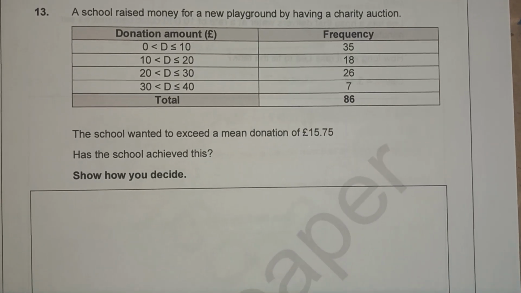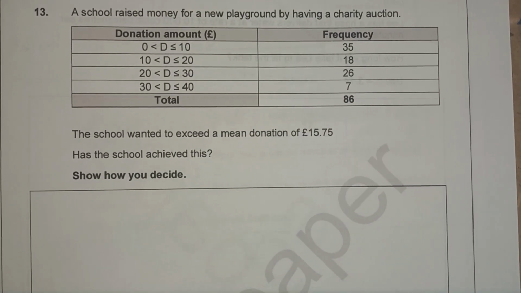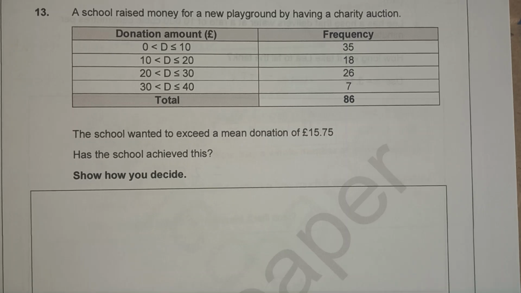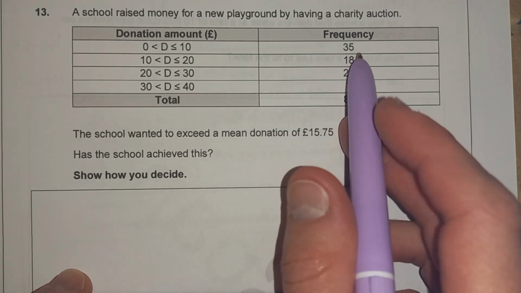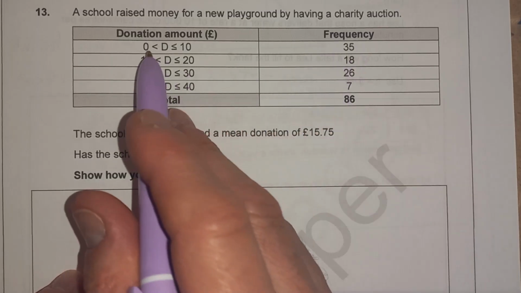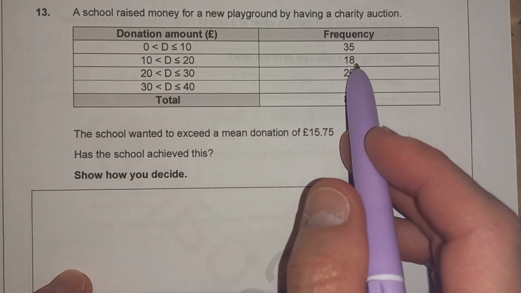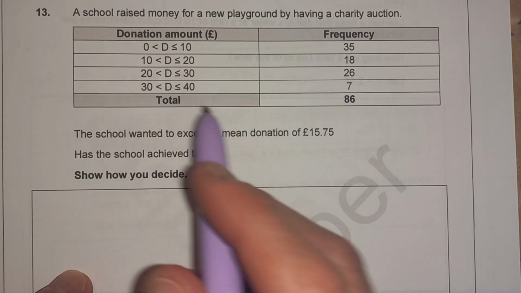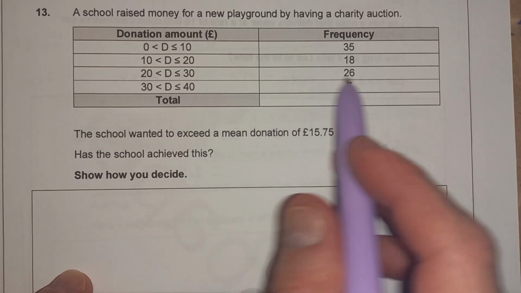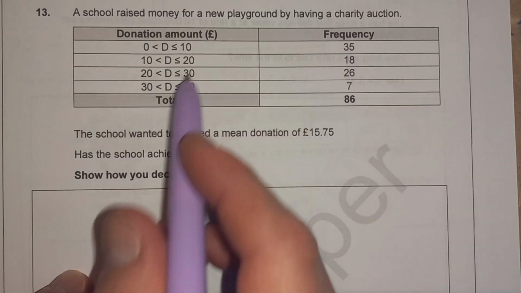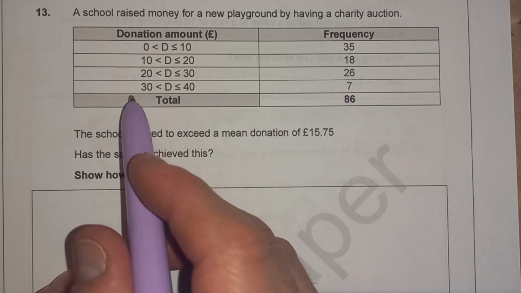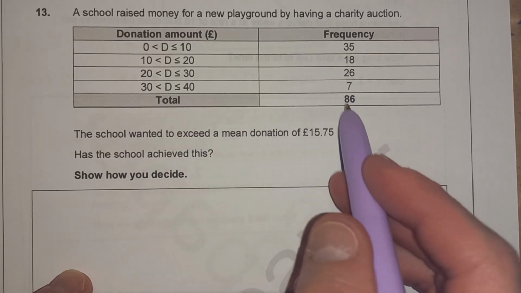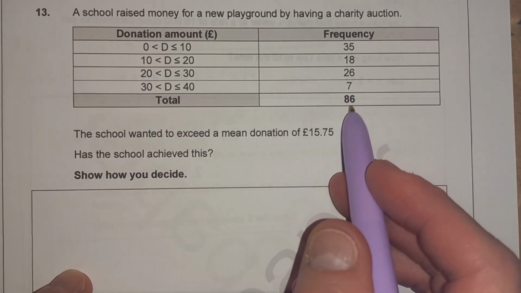Question 13. This is a 5-mark question now. A school raised money for a new playground by having a charity auction. 35 people donated between £0 and £10. 18 people donated between £10 and £20. 26 people donated between £20 and £30. And 7 people donated between £30 and £40. And there were 86 people altogether.